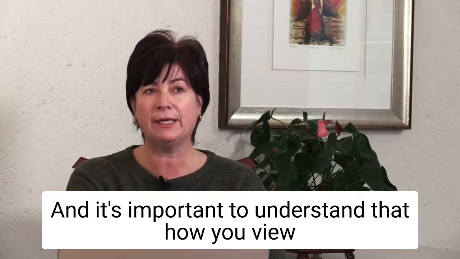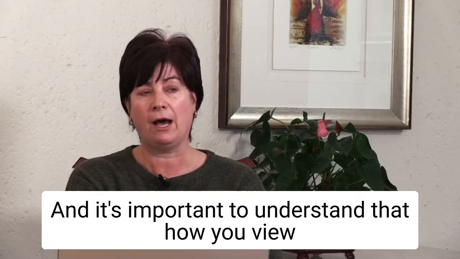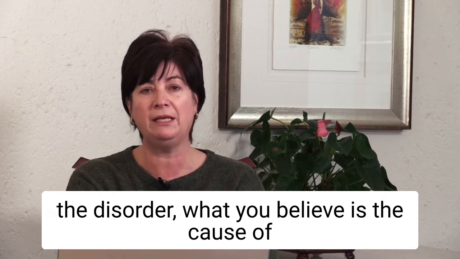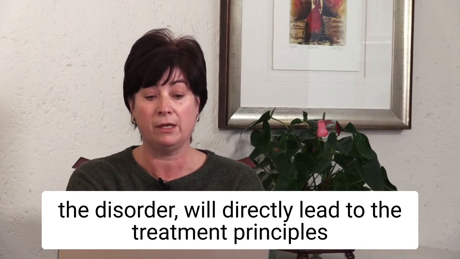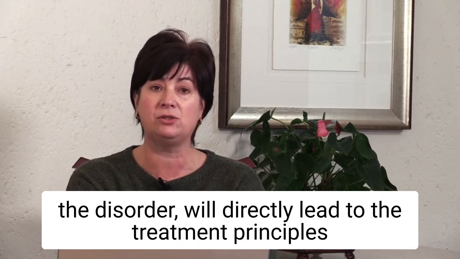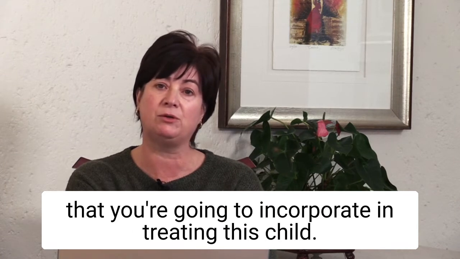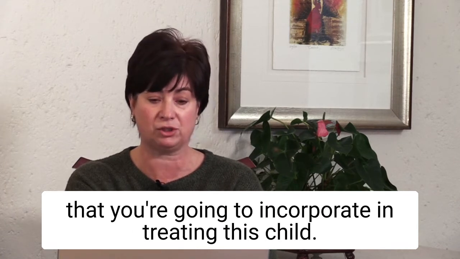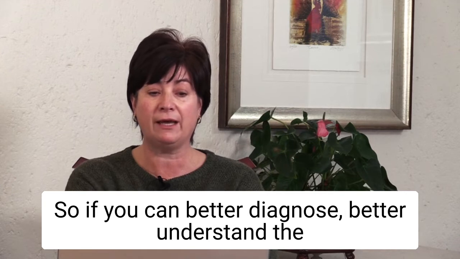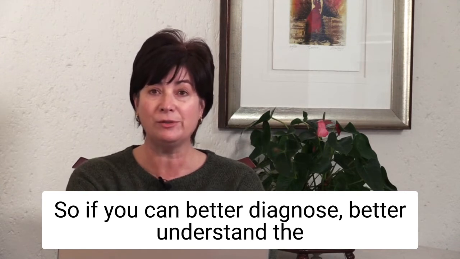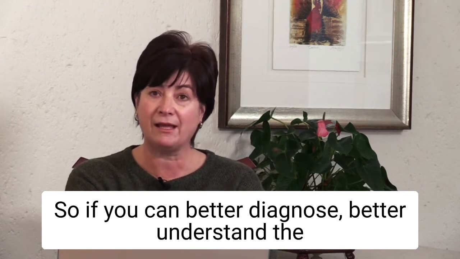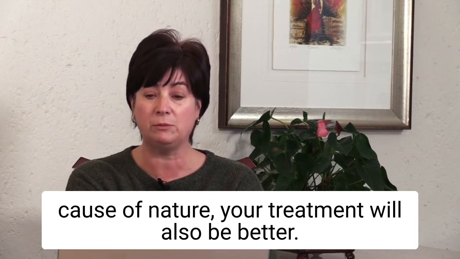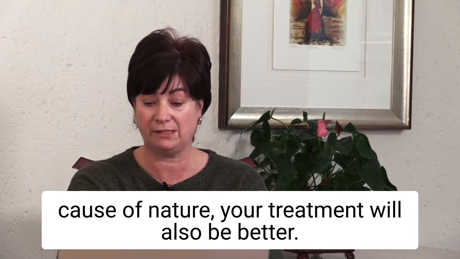And it's important to understand that how you view the disorder, what you believe is the cause of the disorder, will directly lead to the treatment principles that you're going to incorporate in treating this child. So if you can better diagnose, better understand the cause and nature, your treatment will also be better.